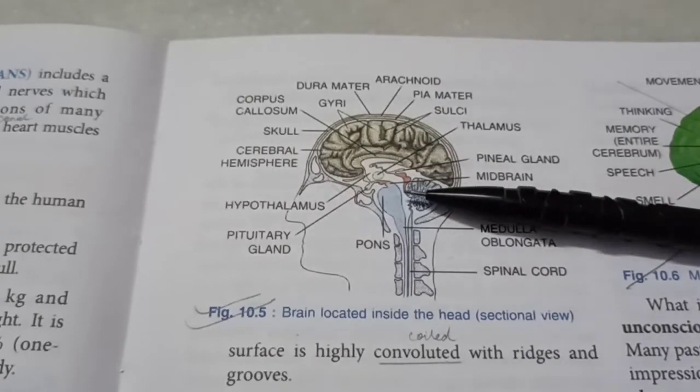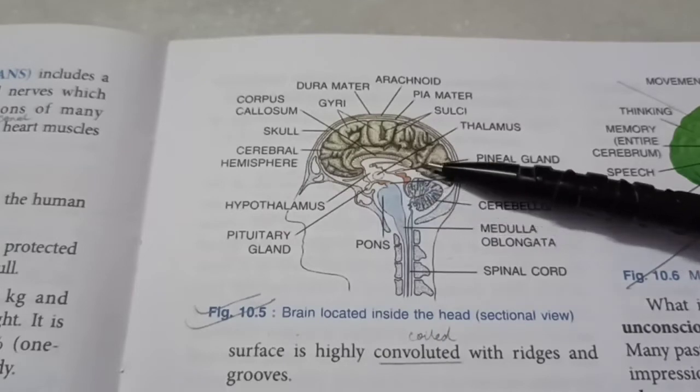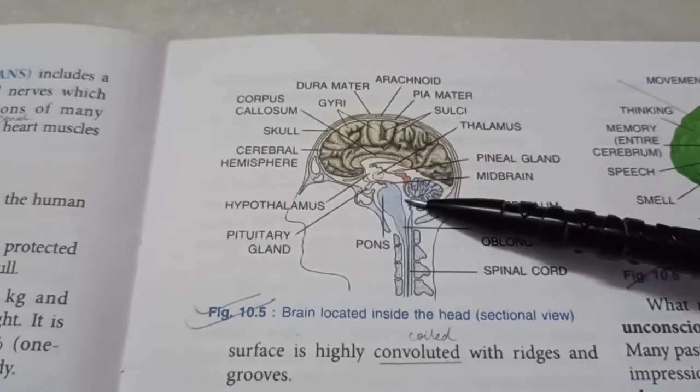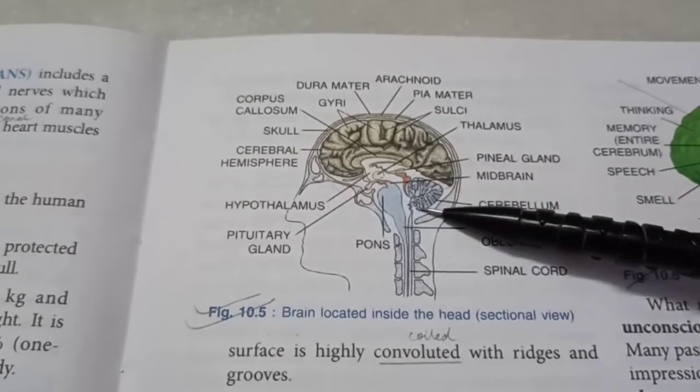Imagine if your left hand rebels against you and doesn't listen to you anymore and does whatever it wants to do, and only the right hand listens to you. Now, there is another part of the brain called the cerebellum.